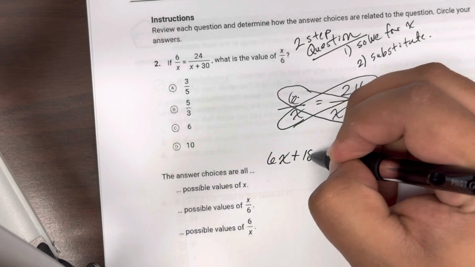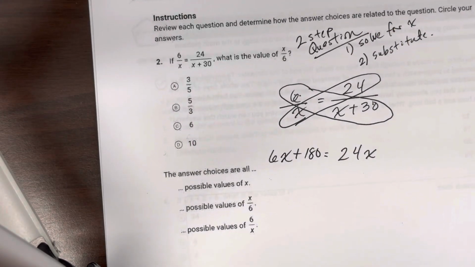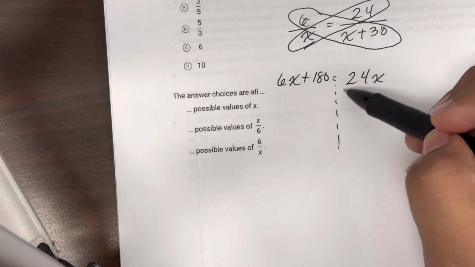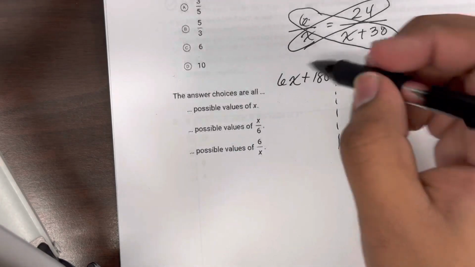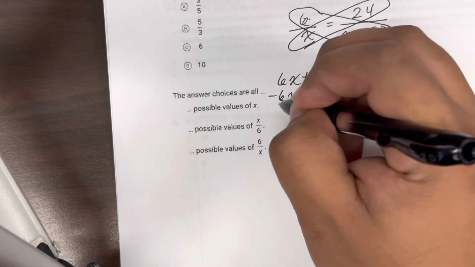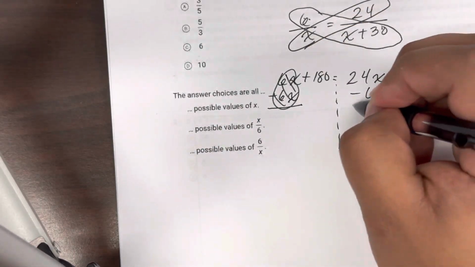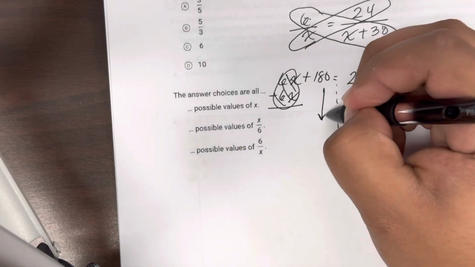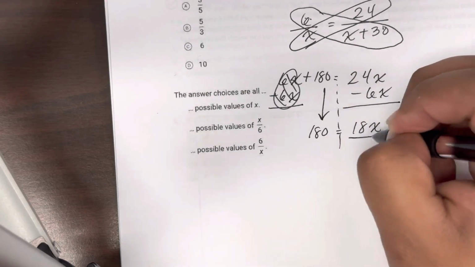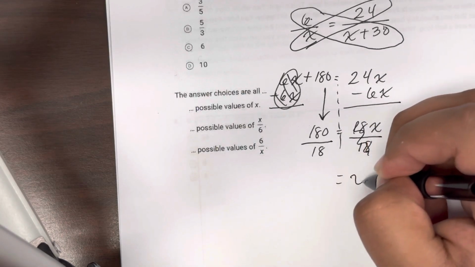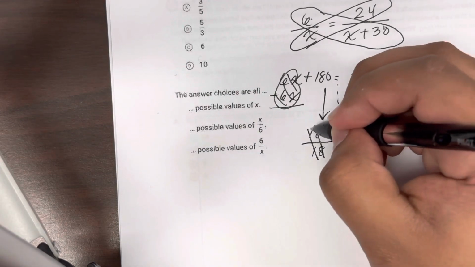Double check with your calculator if you need to. And now let's solve. I already see my bigger x value on my right side, so I'm going to move x's to my right side. I'm going to leave the 180 out there. 24 minus 6 is 18. Bring down my 180. Divide by 18. Boom. Gives me 10. Of course, use your calculator.